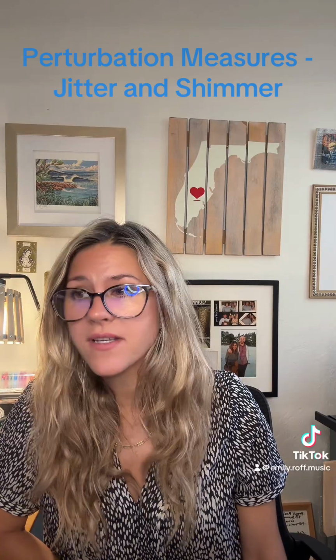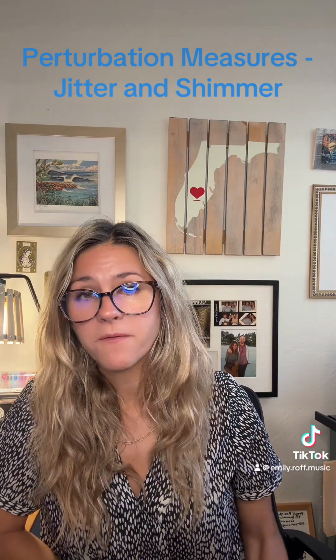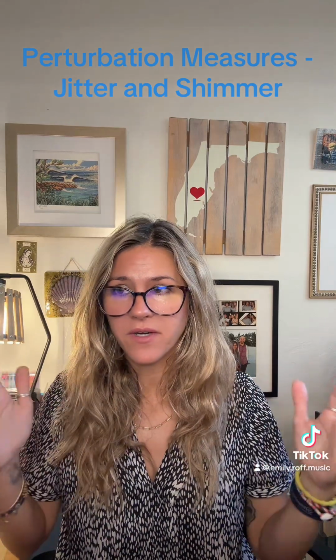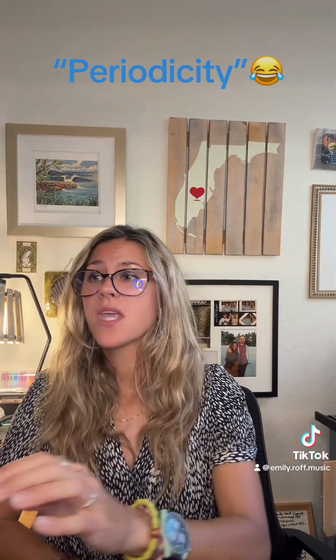Perturbation measures such as jitter, which is frequency variation, and shimmer, which is amplitude variation. And then harmonics-to-noise ratio, or HNR, reflects voice quality and periodicity. These measures help clinicians quantify voice disorders objectively.